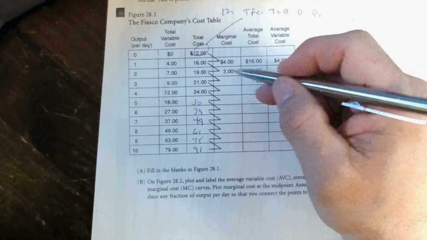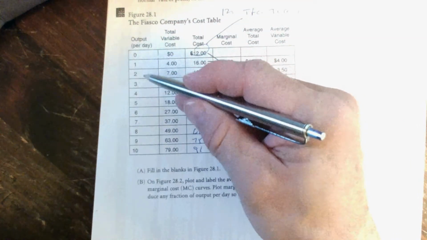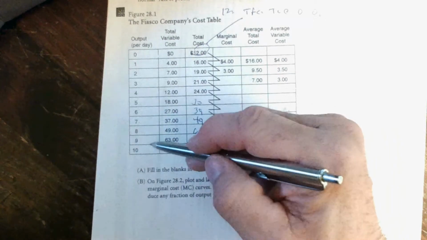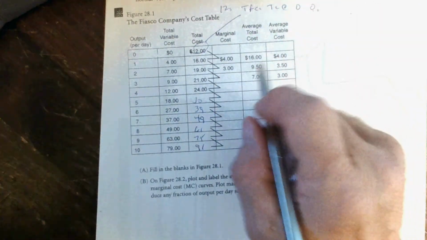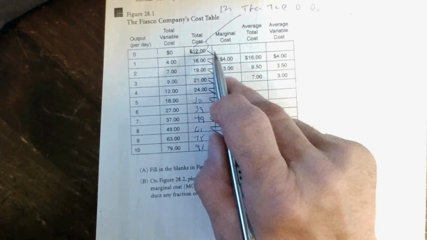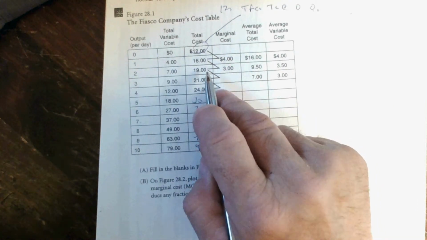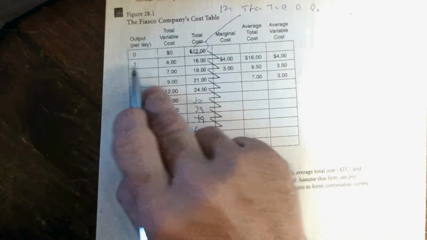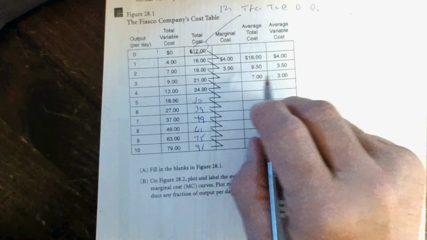Our marginal cost is the change in total cost divided by the change in output. Now notice these changes in output are 1, but if these were 10, you would have to divide this change by 10. In this problem, also notice that marginal, this caret, indicates that marginal is a change measure. You need information from two lines. Notice later when we calculate averages, all the information for an average comes off one line. It's a snapshot, as opposed to a change measure like marginal.